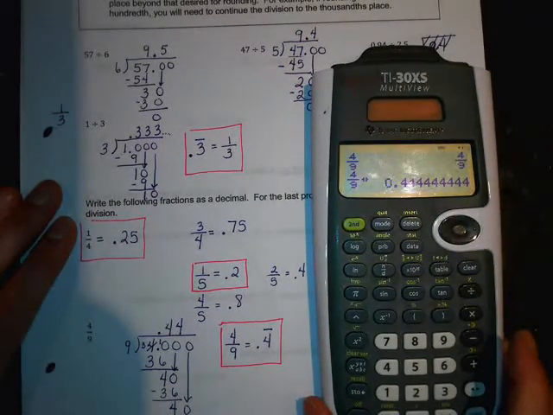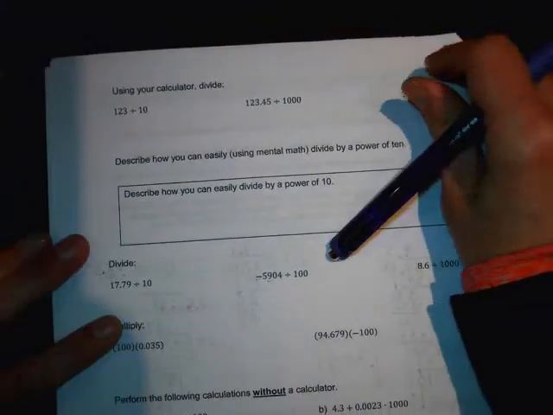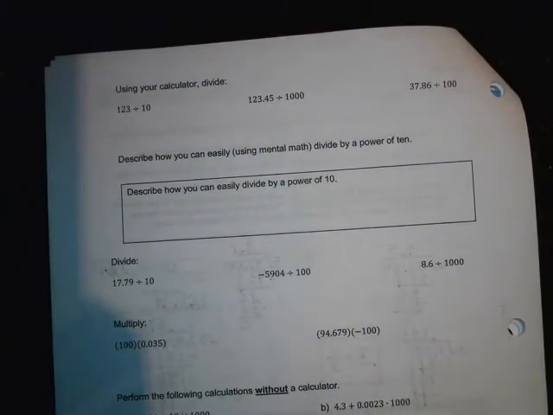Okay, the last little bit to this is some shortcut rules for division. Now, this is a review. We've done this already. We did this back in chapter 2.